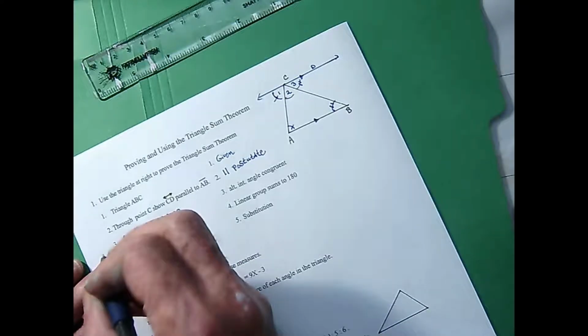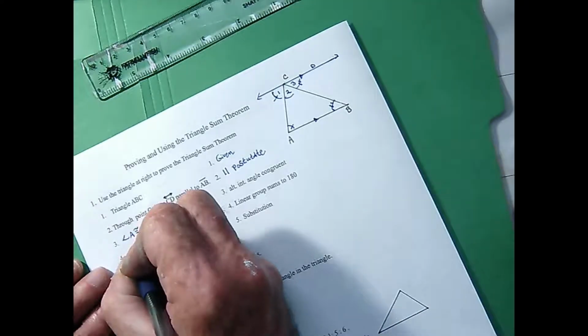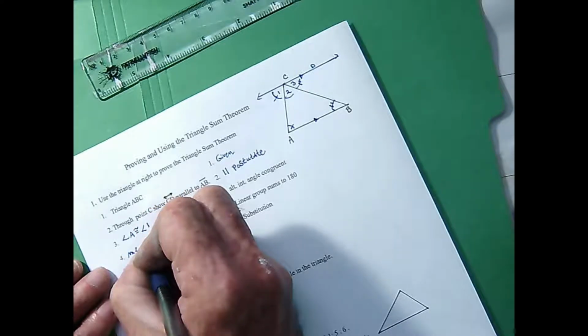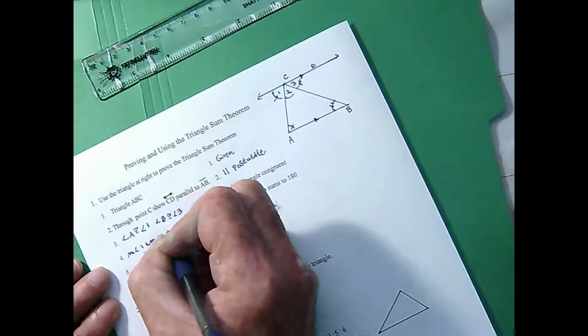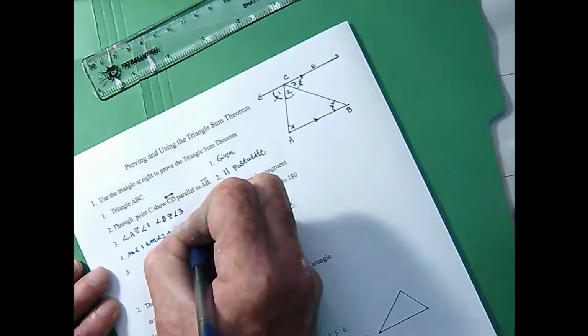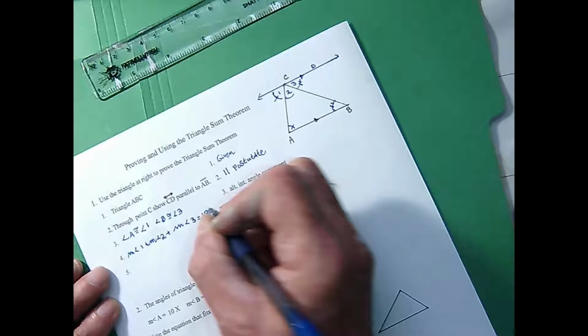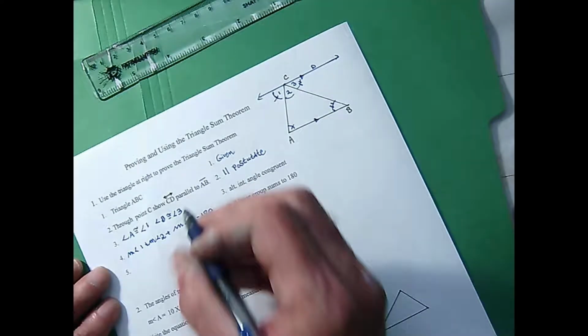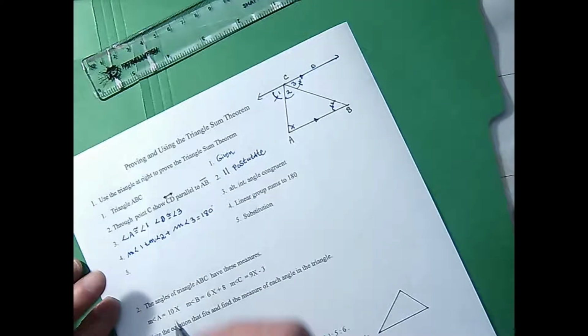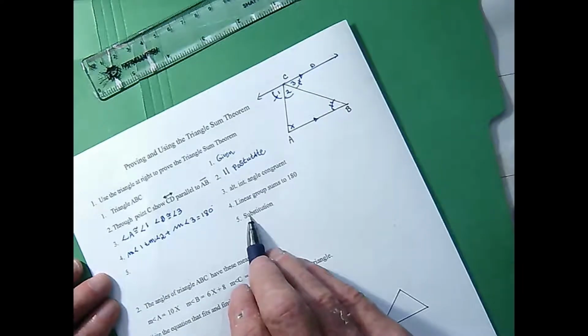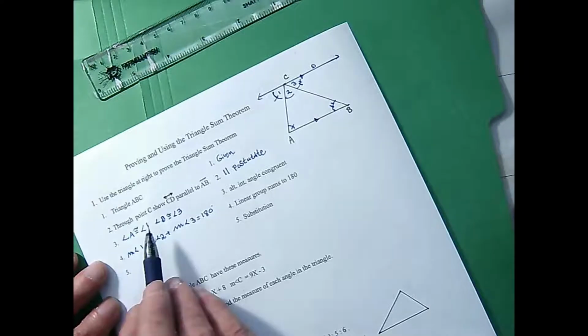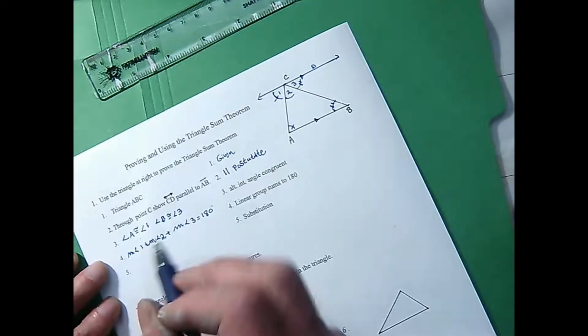And I'm going to write that this way. The measure of angle 1 plus the measure of angle 2 plus the measure of angle 3 adds up to 180 degrees. Because I think we can agree that 3 angles that make a straight line together would also sum to 180 degrees. And then I'm going to do a substitution. I've shortened a little step, but I think we can make this work anyway. I want to rewrite this statement.